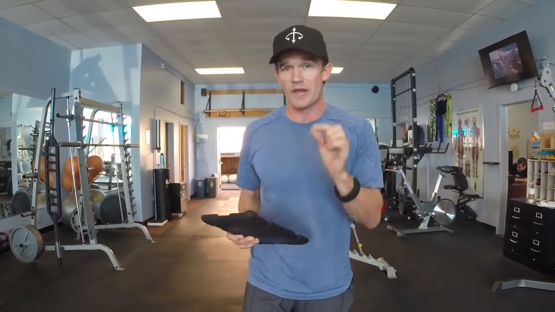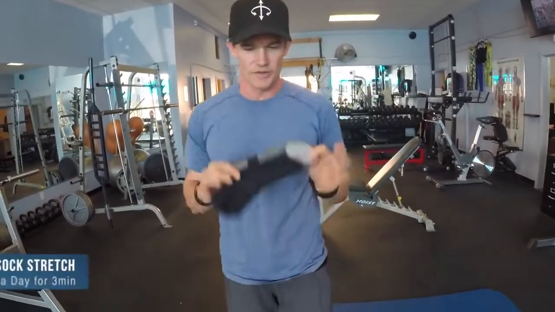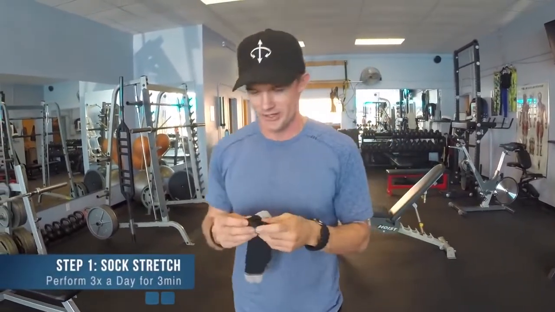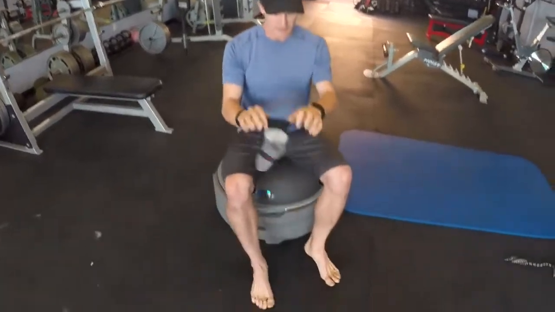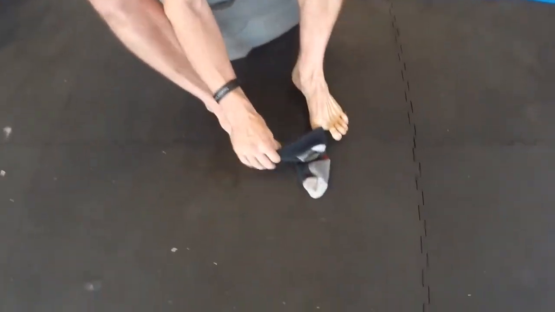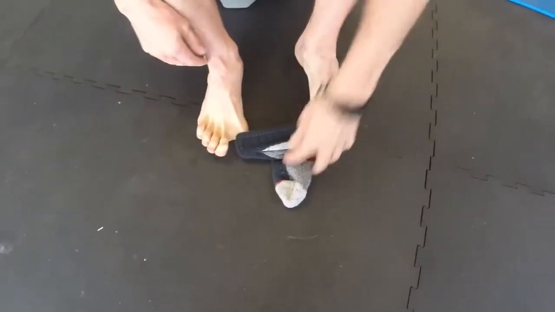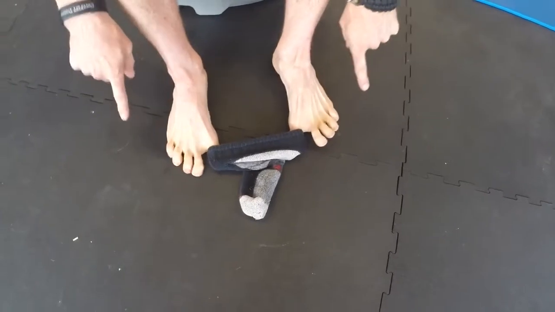So I'm going to give you 6 things that you can do to help put you on the path to recovery from plantar fasciitis. Number 1 is something that we call the sock stretch. It's real sophisticated. You go into your drawer, find an old sock that you don't care about, and it's going to be your little training tool. You loop it around one big toe, loop it around the other big toe, line up the feet nice and straight, and then you spread the big toes.